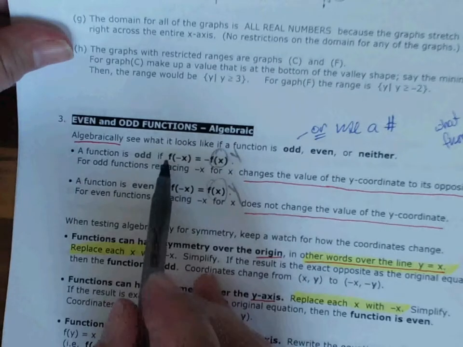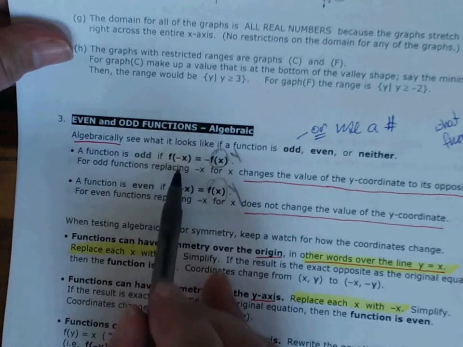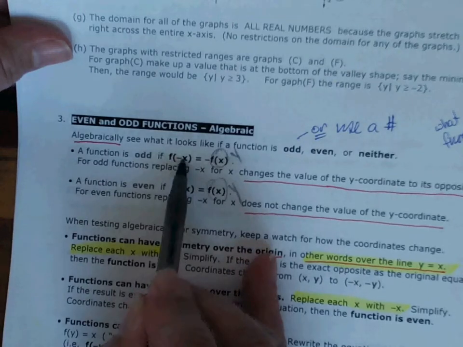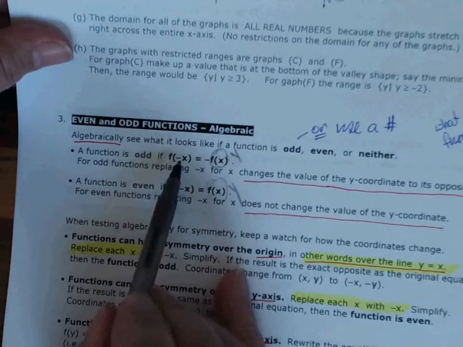If you have a function, this is your input in here, if you input a negative x, think of it as opposite, okay?